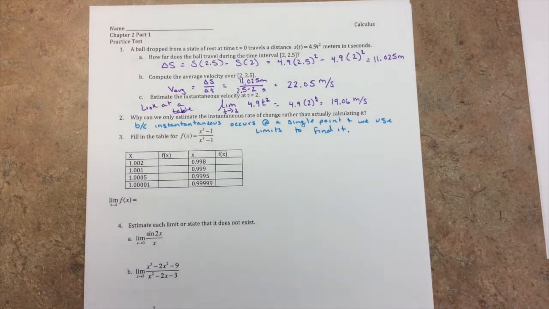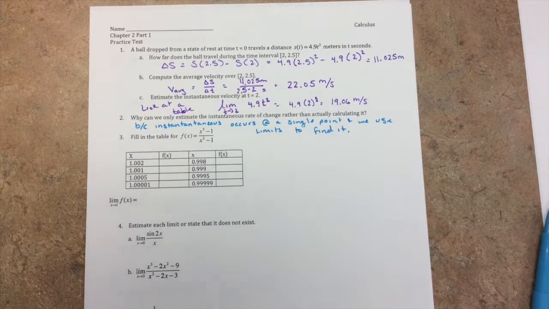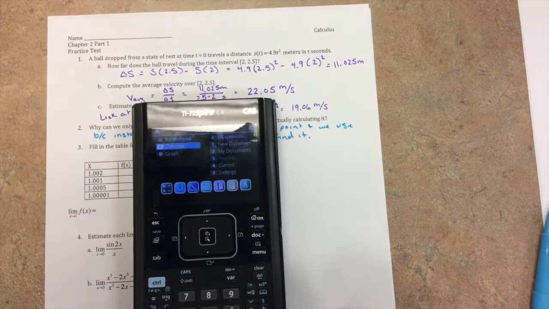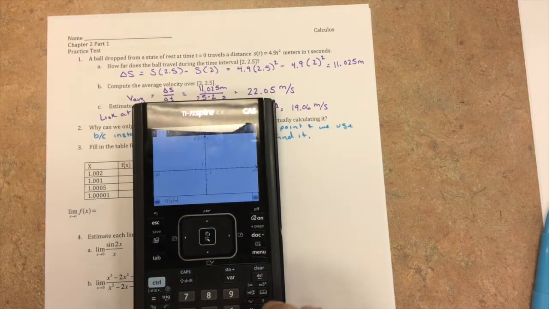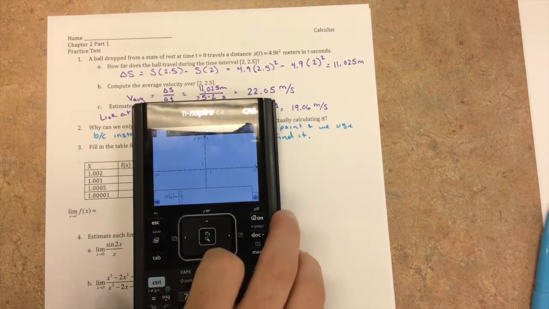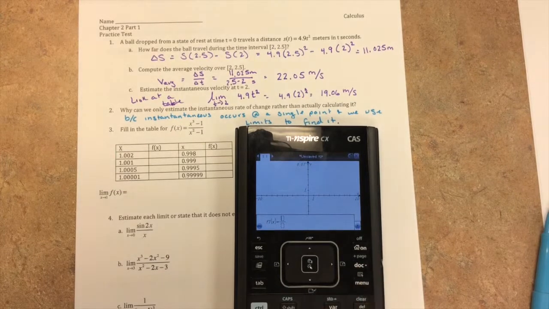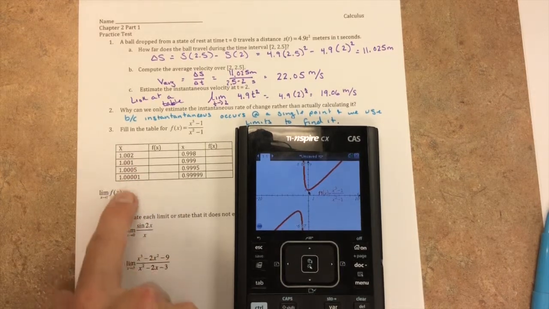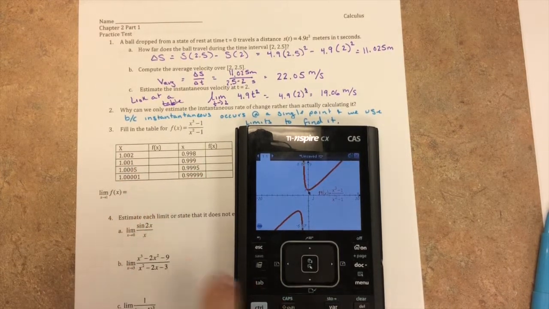All right, number 3. Fill in the table for this following function. So if we take out our calculators, make sure it's not in glare. Got my calculator out, and I'm going to go to a new document. I'm going to add a graph, and I'm going to type in our function. So I'm going to make our division symbol, and we want x to the third minus 1 all over x squared minus 1. Now, here's our graph, and we want to fill this in as we're getting closer and closer to, it looks like 1.